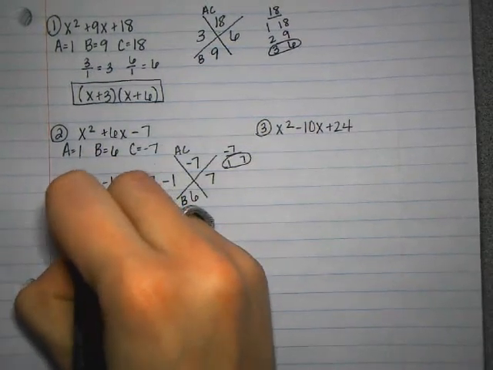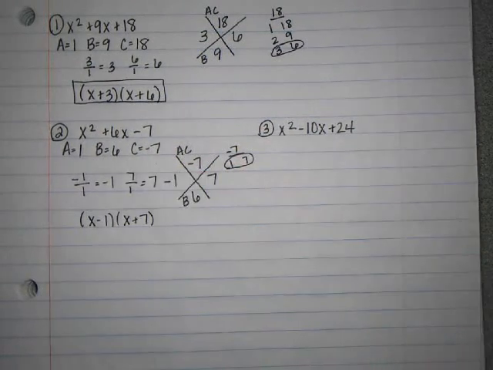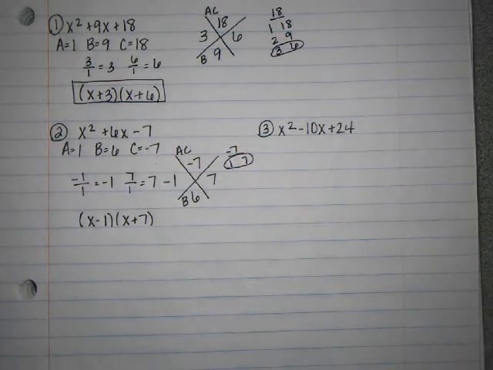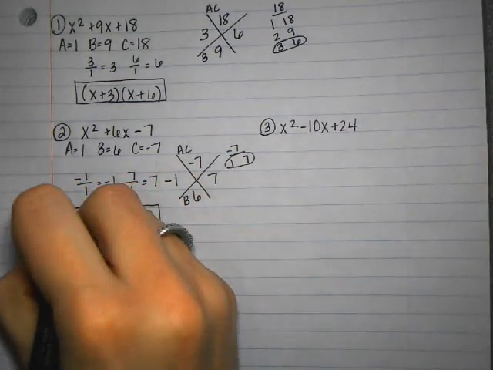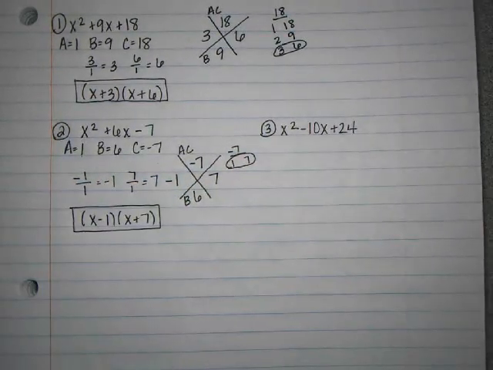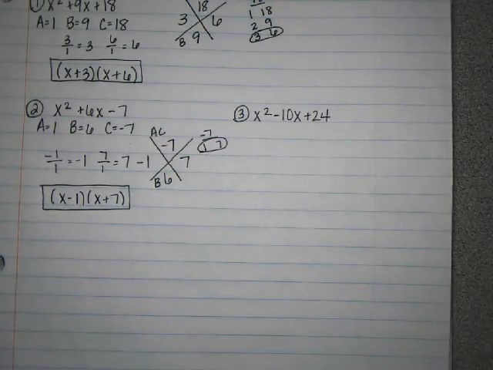Final answer for number 2 should be x minus 1 times x plus 7. Again, you can check it if you need to. This is our final answer, though. If you want, you can pause the video again and work on number 3 if you want to correct or fix anything from what we've just gone over.